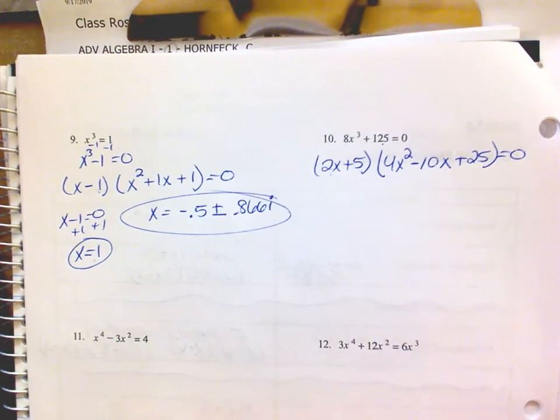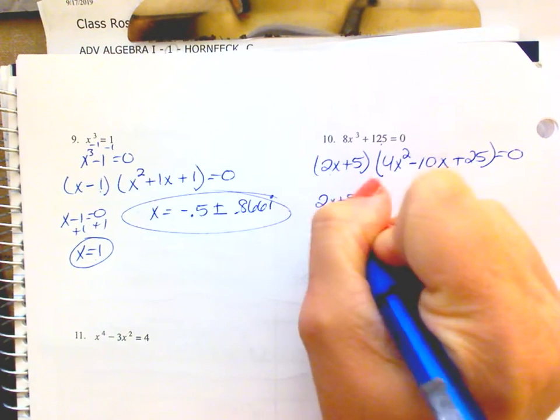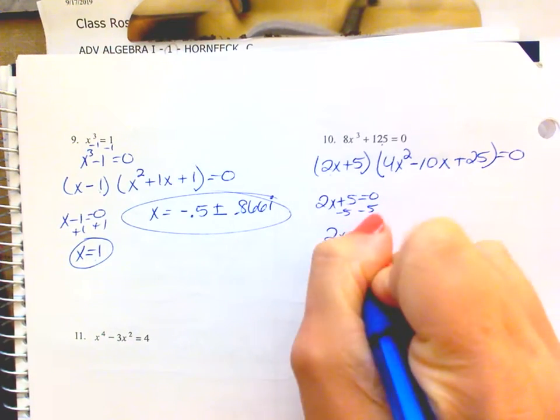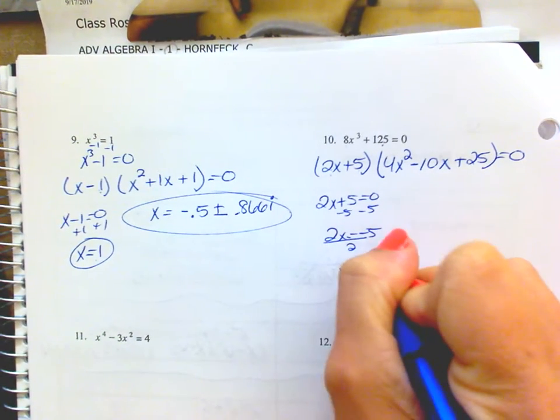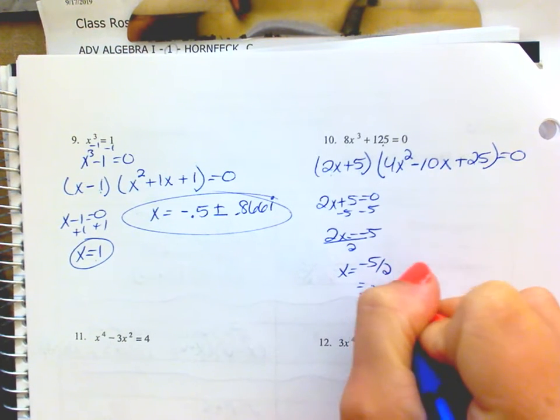Set that equal to 0. Set 2x plus 5 equals 0. Can move over our 5, divide by 2, x equals negative 5 halves, which is negative 2.5.